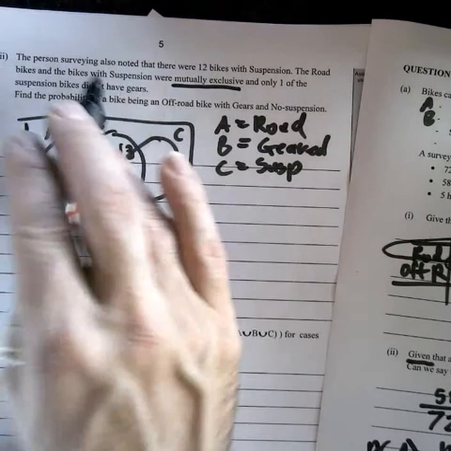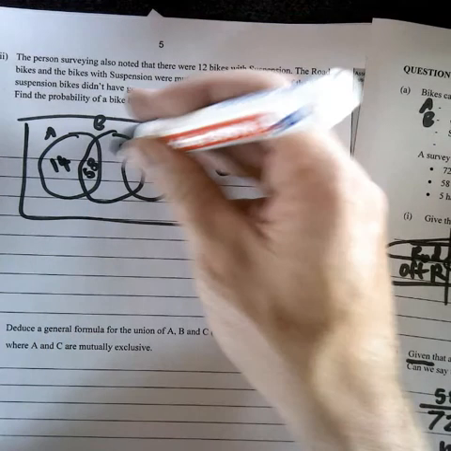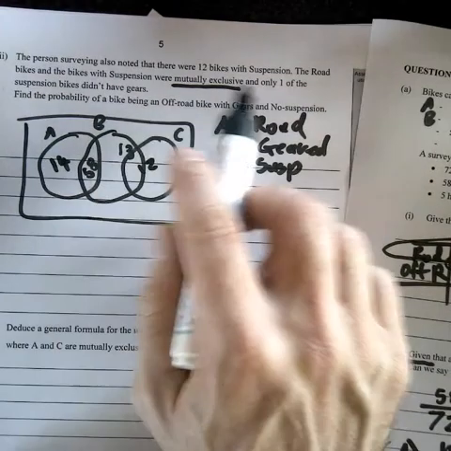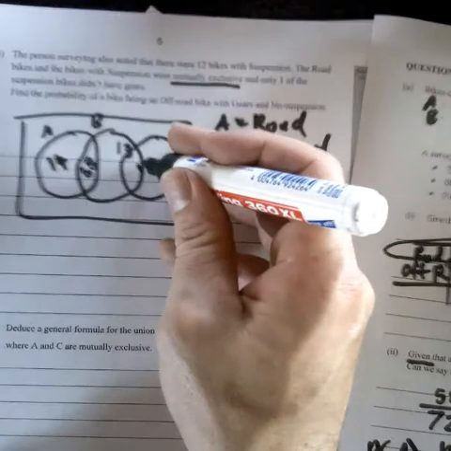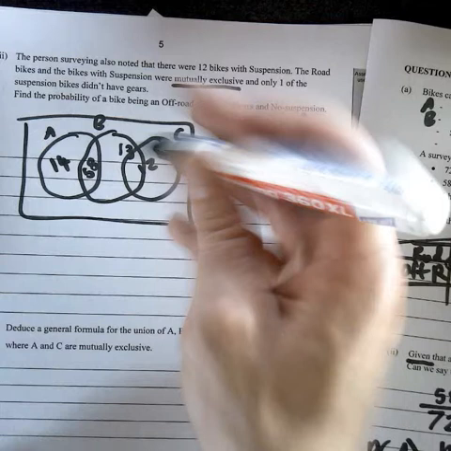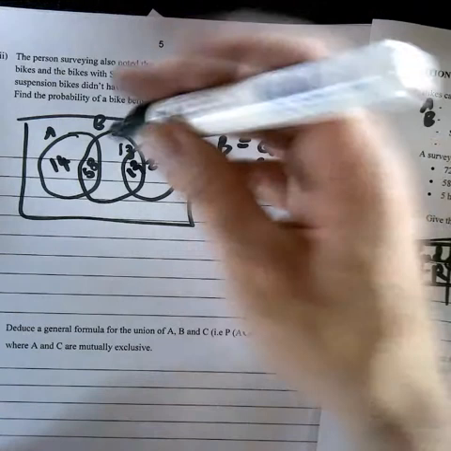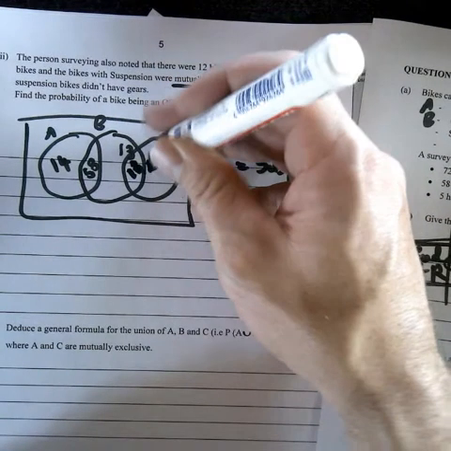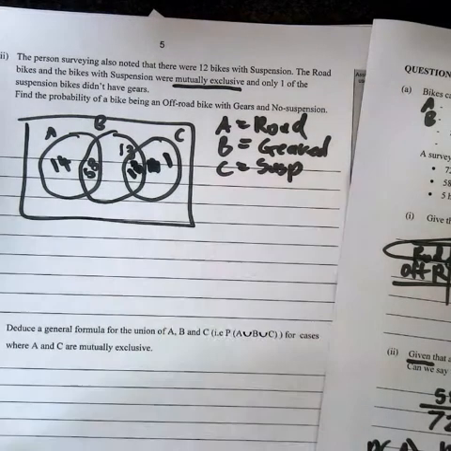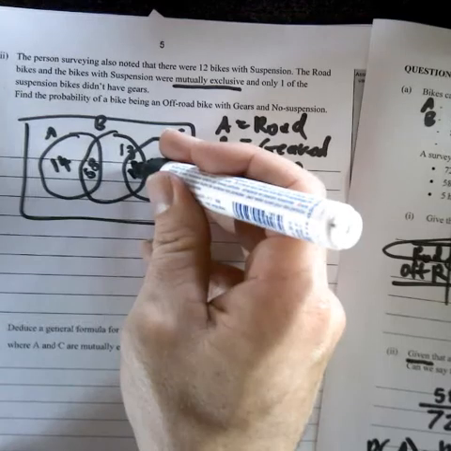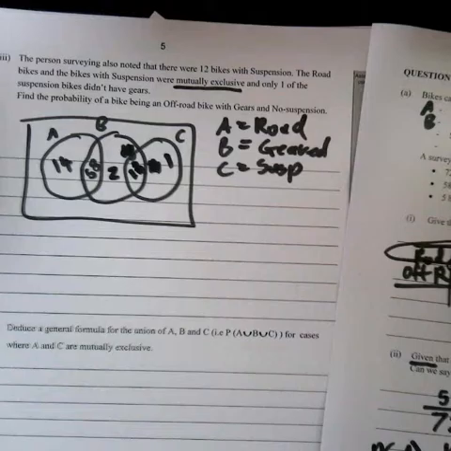The person surveying also noted that there were 12 bikes with suspension. So there's 12 in that C, but some of them will be shared. It says that only one of the suspension bikes didn't have gears. So 12 suspension bikes, only one didn't have gears, so it must be that 12 of them are in here and one of them is out here. Sorry, no, wrong. 11 of them are in here and one of them's out there. Alright, 12 in total. 11 of them did have gears as well, so 11 and 1. Now if 11 of them are here and I had 13 in that section, that means that there is only 2 that's in B but not A or C.